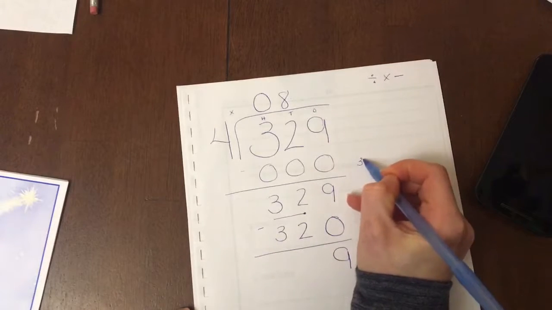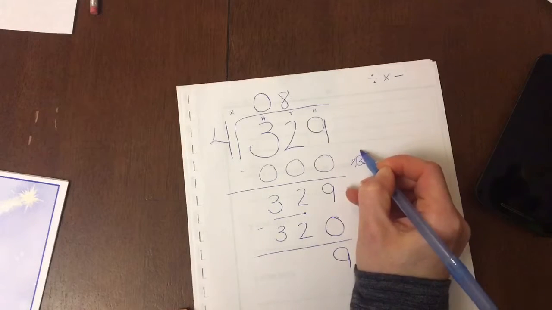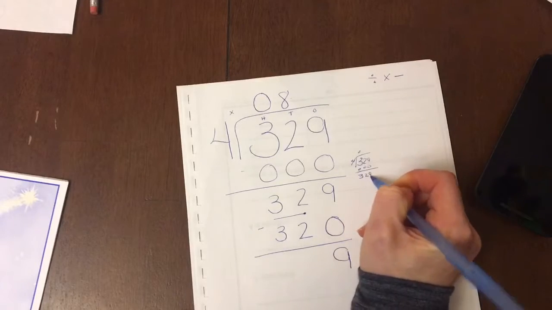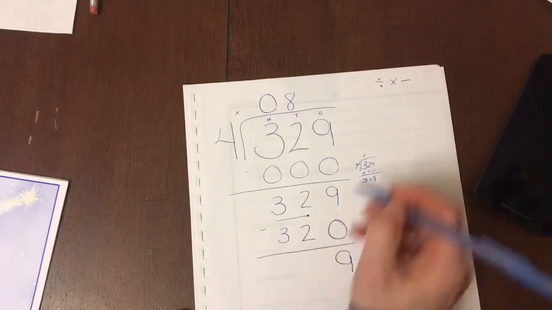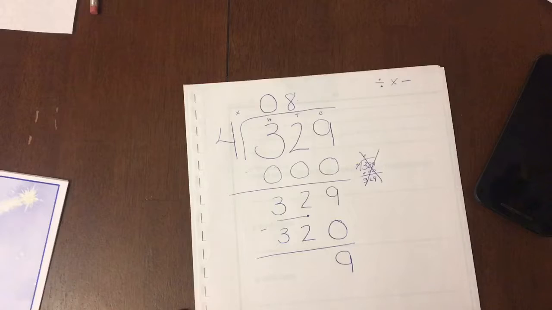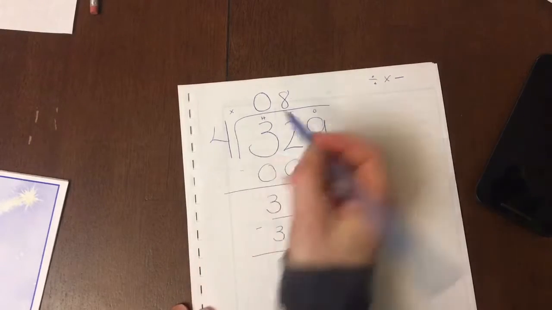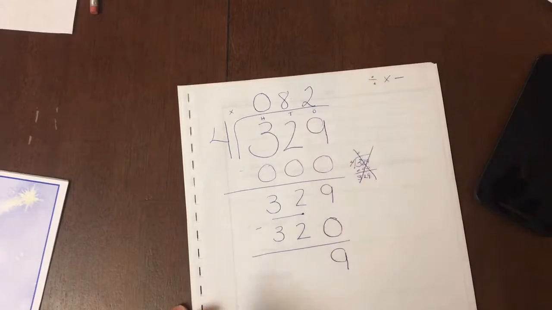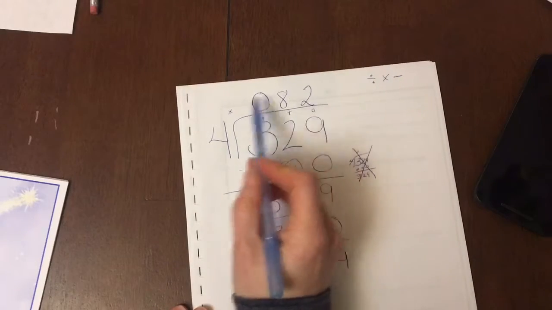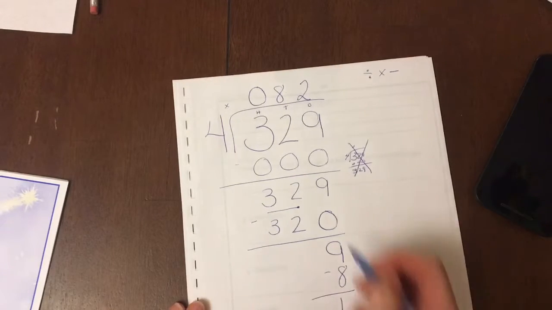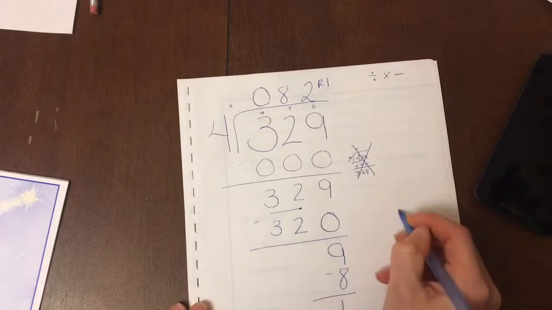Those of you who like to squish it all together and kind of try your best hand at it and make things so they're not easy to read, that's not going to work as we get larger numbers. So please take your time. 9 ones divided into 4 groups is 2 ones per group. 2 ones times 4 is 8 ones. Subtract, and we get a remainder of 1.